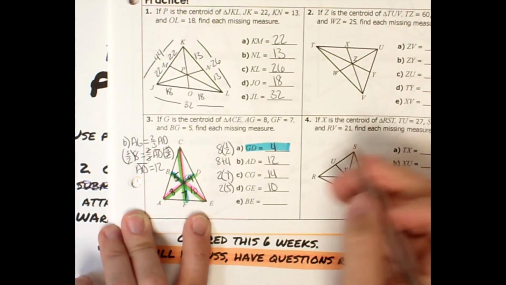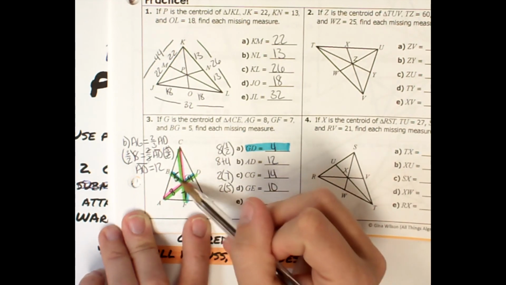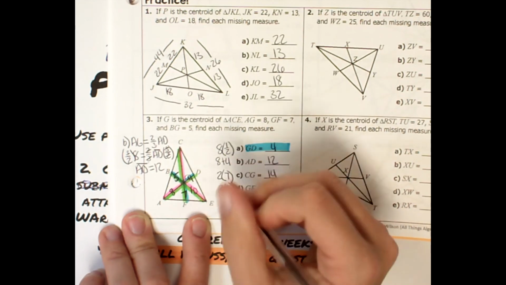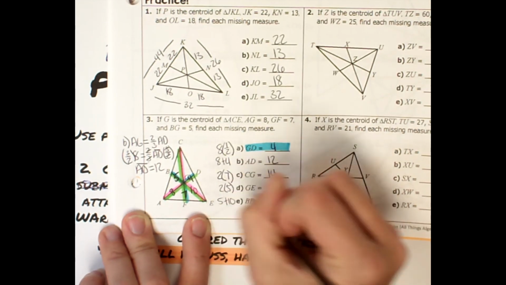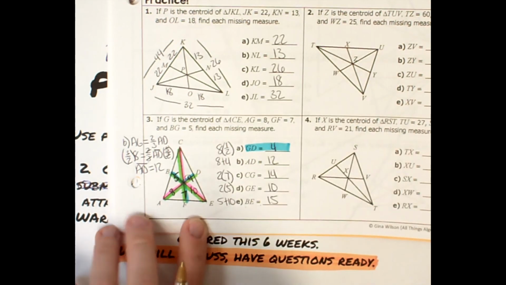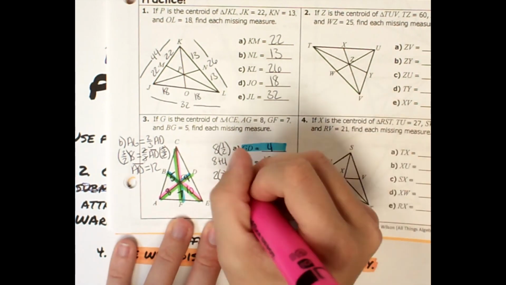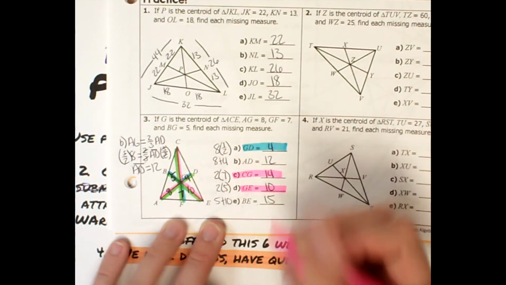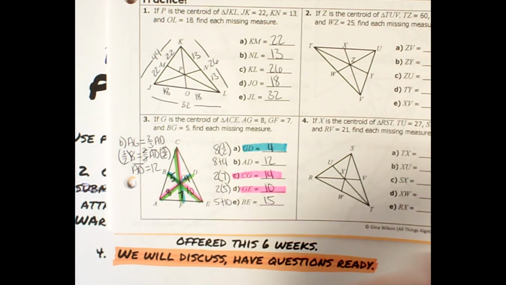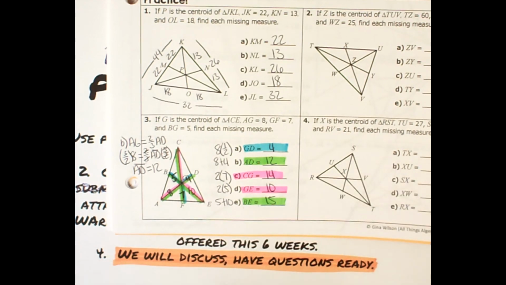Once again, what is the length of BE? If BG is 5 and GE is 10, we can say 5 plus 10 is 15. Or we could go back and use one of our formulas. You have to be aware of the formulas and reference back to them when you need them.